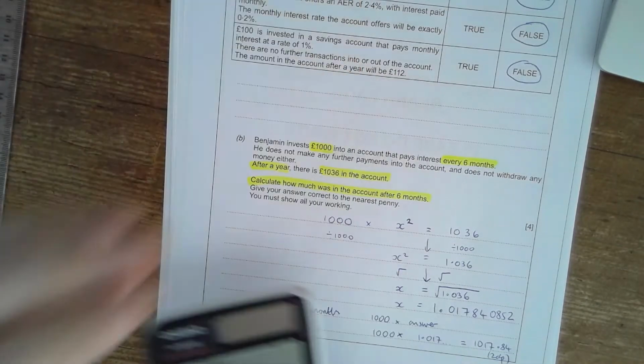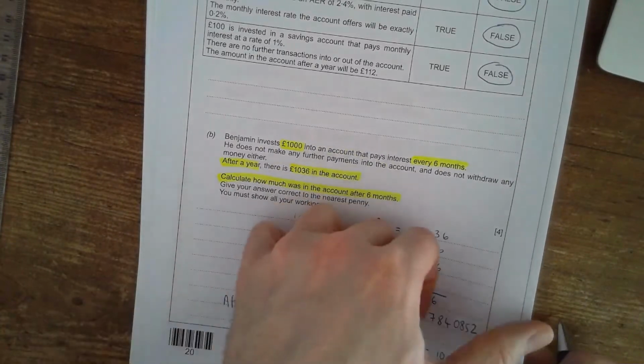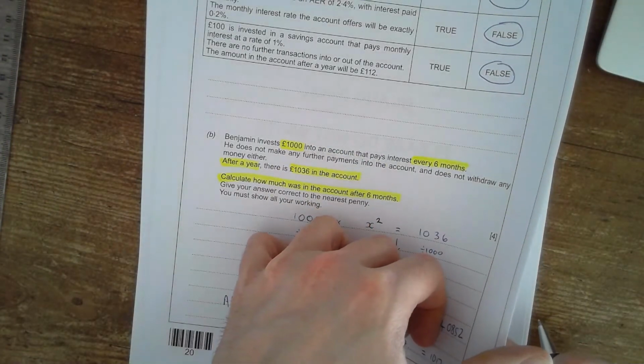Okay, quite a fussy question that. It's not as easy as they normally are. And you had to do a little bit of nasty rearranging of the formulae as well.